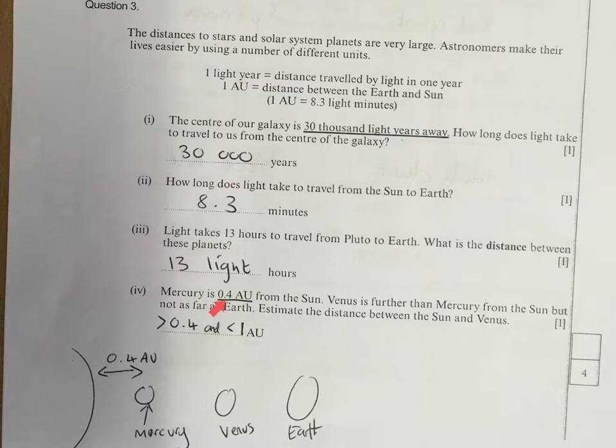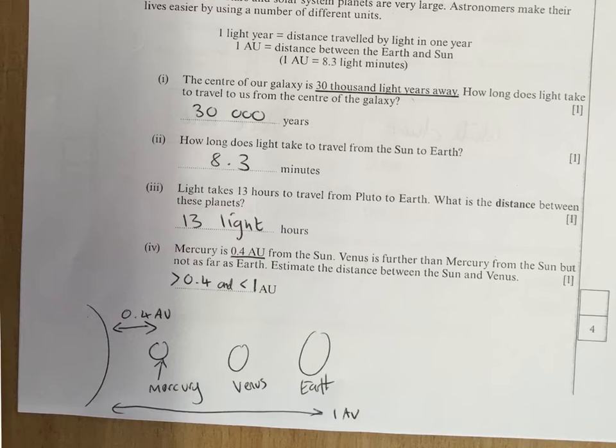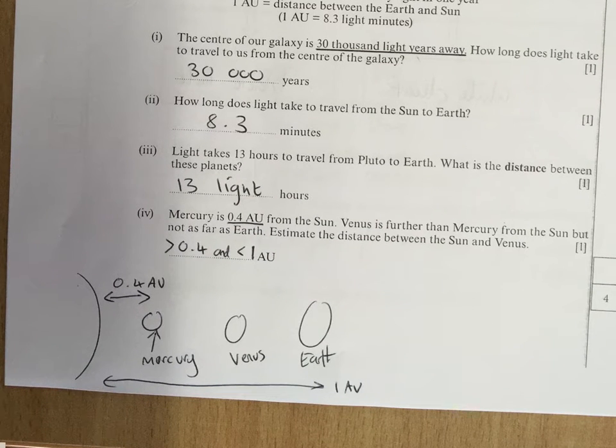And then Mercury is 0.4 AUs from the Sun. Venus is further than Mercury from our Sun, but not as far as Earth. Estimate the distance. Okay, so here's my little diagram. I've got Mercury there, which is 0.4 AUs. 1 AU is the distance from the Earth to the Sun. So that is 1 AU.